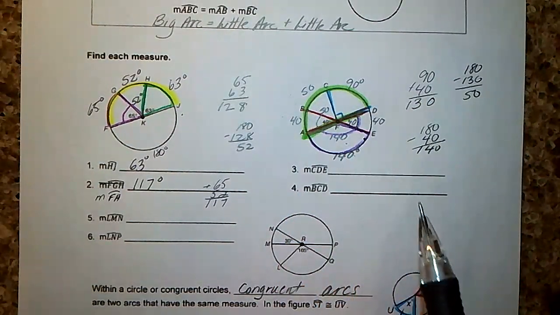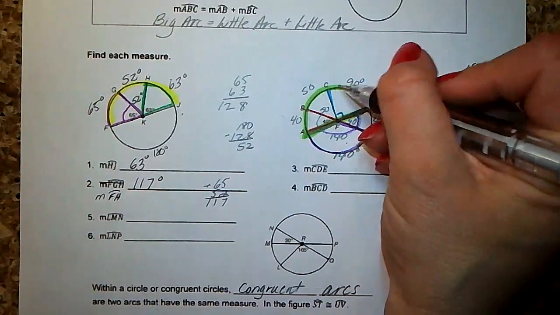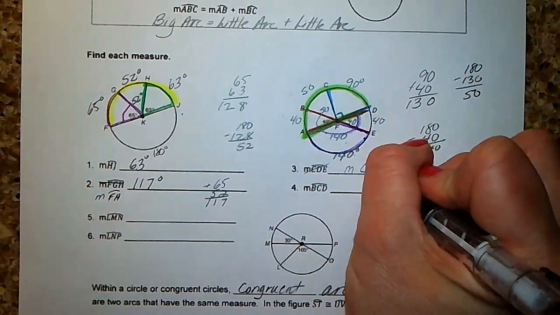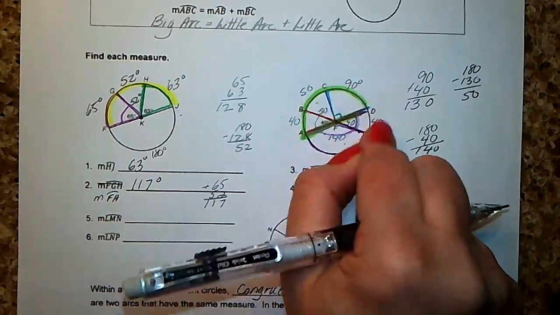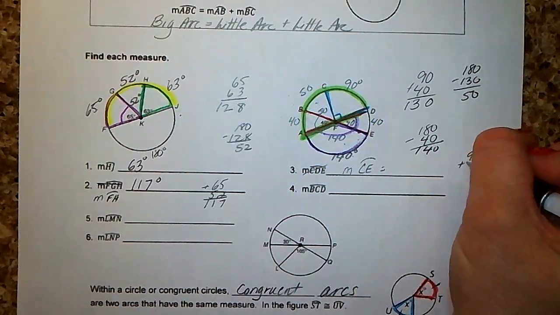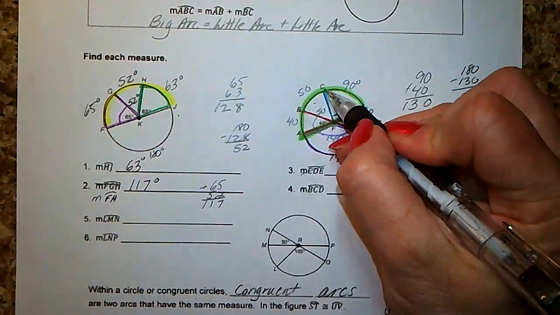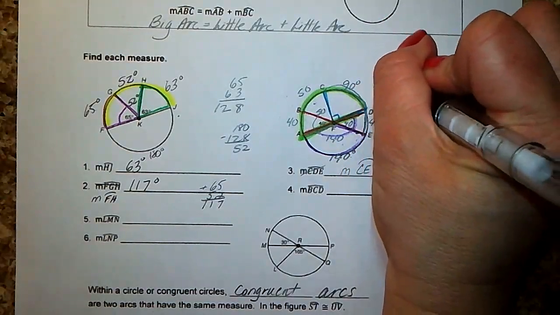All right, the first question says CDE. Once again, that's not half the circle, okay? That should say the measure of arc CE is what that should say. Again, a typo there because that is not more than 180. If I take 90 plus 40 there, I get 130. That's how much that is. That arc from here all the way to here is going to be 130 total.